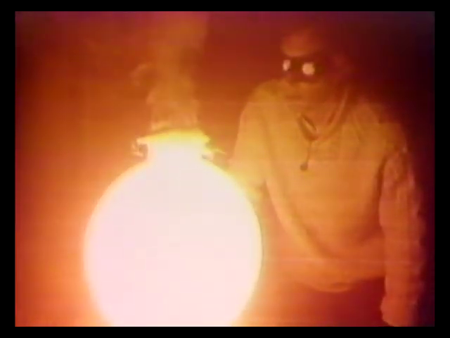Now, let's take a look at another element in the same row, phosphorus. This is phosphorus, burning in oxygen. We started off in the dark, so what you're seeing is by the light that the phosphorus flame alone provides. The white fumes are the oxide of phosphorus, phosphorus pentoxide.